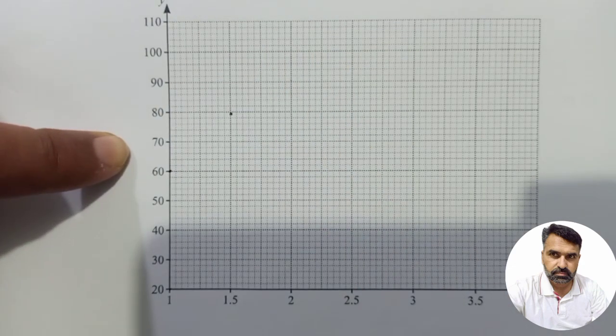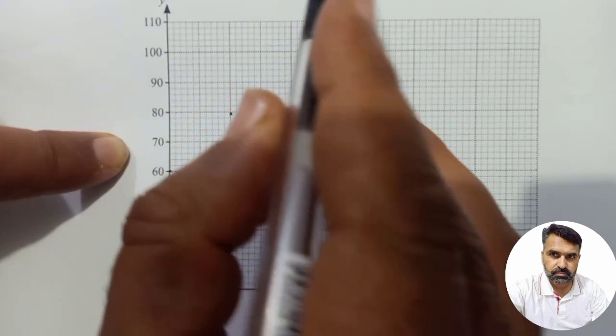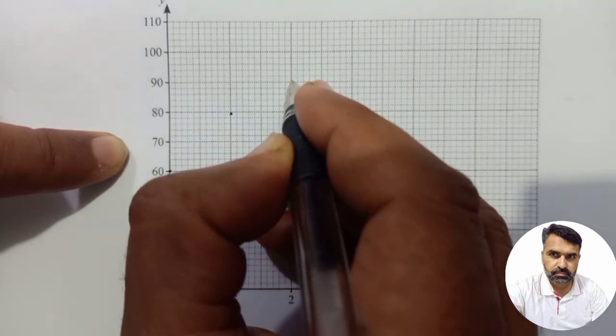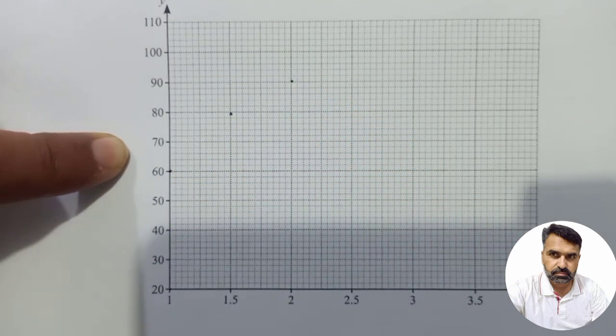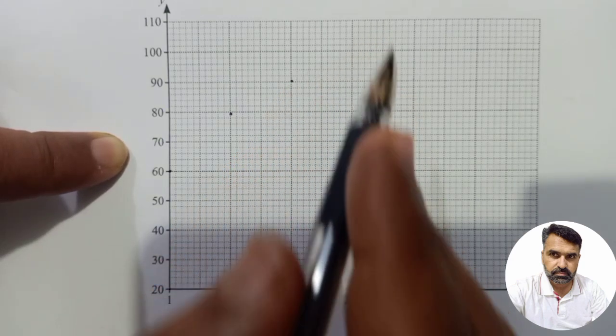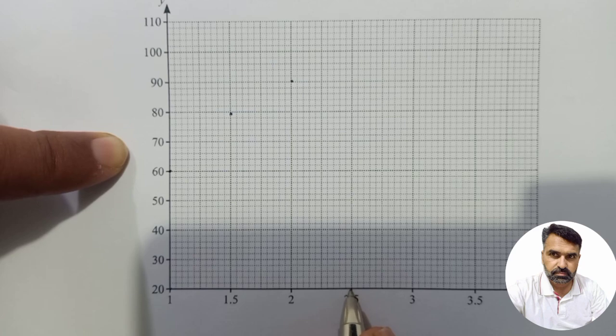Now students, third coordinate is x is 2 when y is 90. So this is x as 2 and y is 90, and it means that this is the point in which x is 2 and y is 90. Next students, x is 2.5 and y is 93.75.